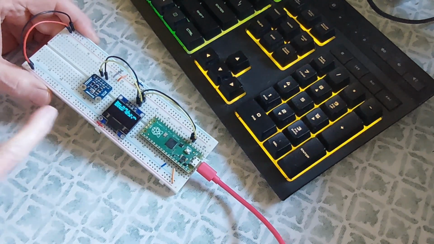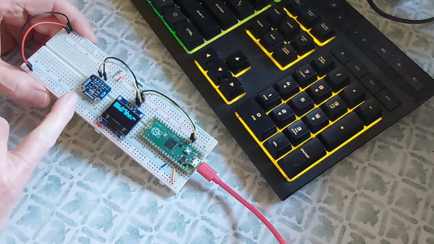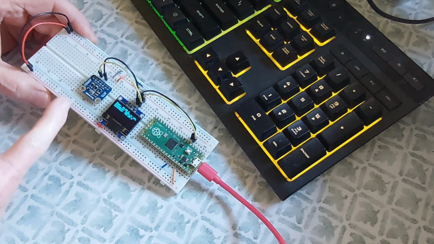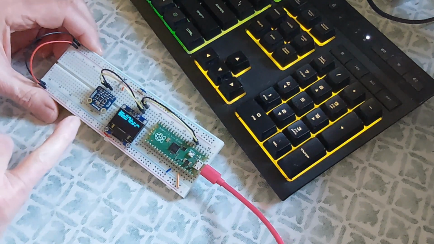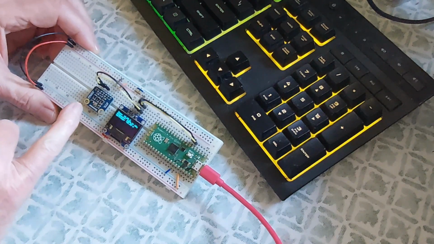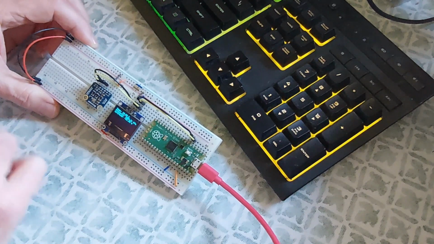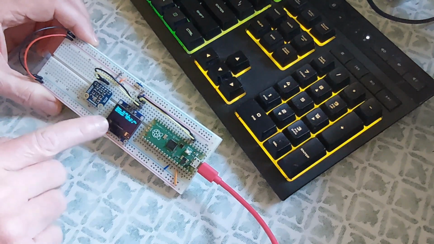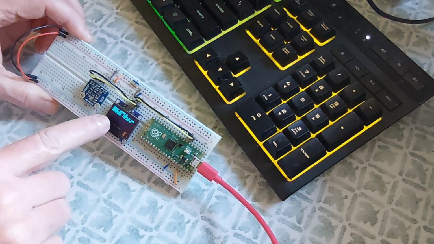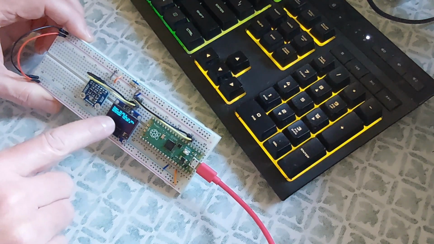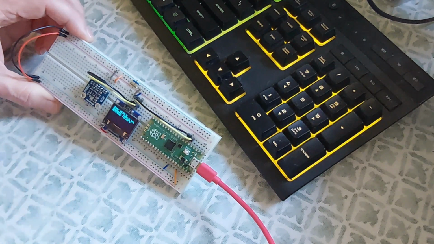Okay, here's a new project. We have a BMP280, which is a barometer. It can be set up with SPI or I2C. Okay, I set it up with I2C, and you can see it's got temperature, it's got pressure, and it's got altitude.